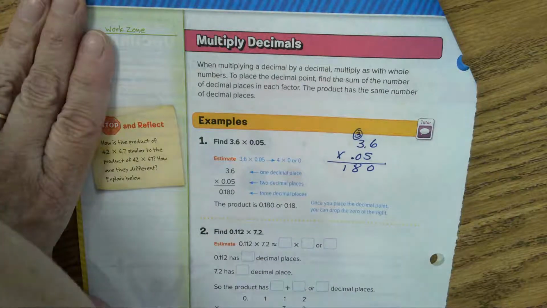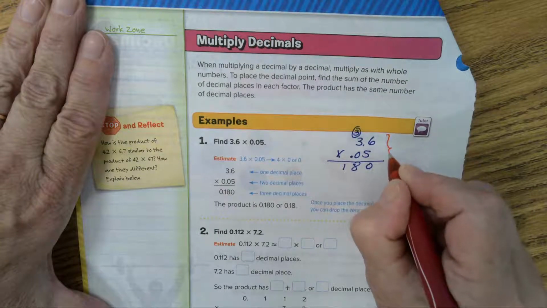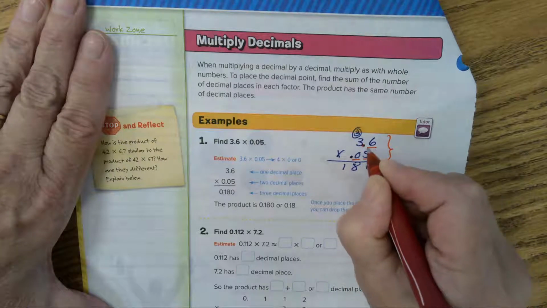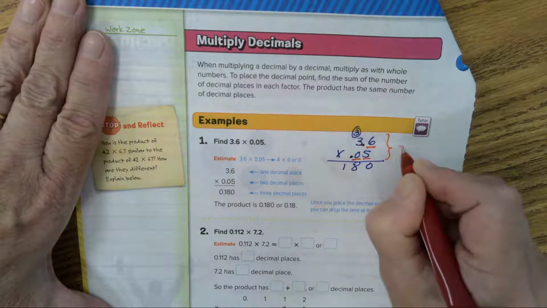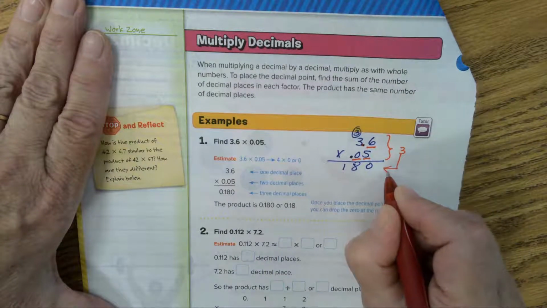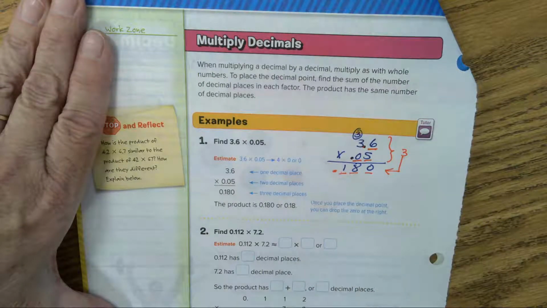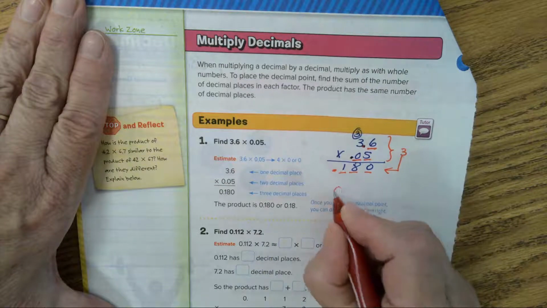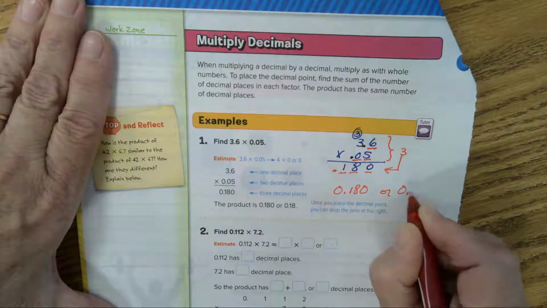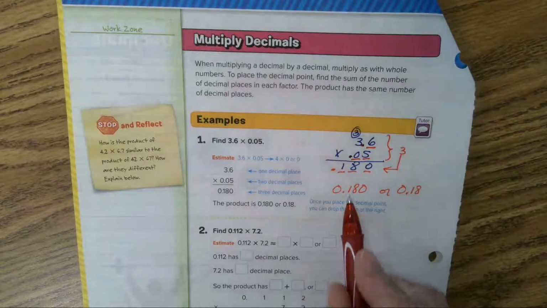Now, you count how many numbers are behind the decimal point in this whole problem. Decimal point 1, decimal point 2. So altogether there's 1, 2, 3 numbers, 3 places that are behind the decimal point. So, here we go. I have 1, 2, 3. The answer is 0.180, or 0 and 180 thousandths, or 0 and 18 hundredths. Any questions? Remember, these say the same thing.